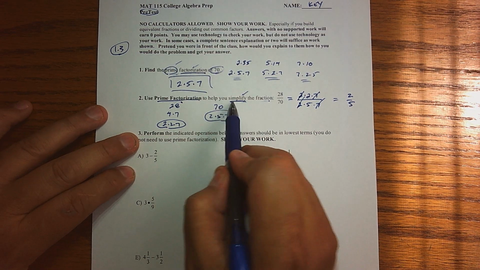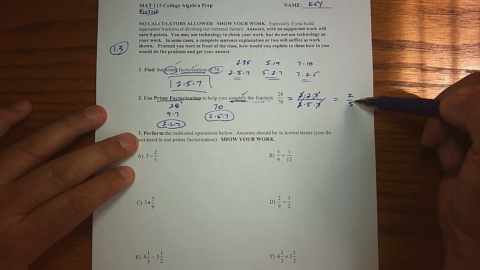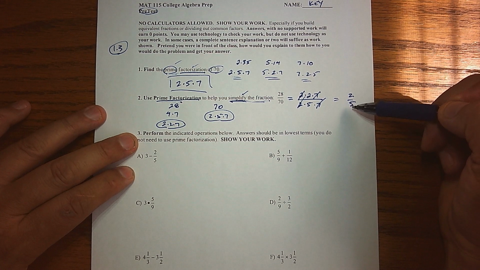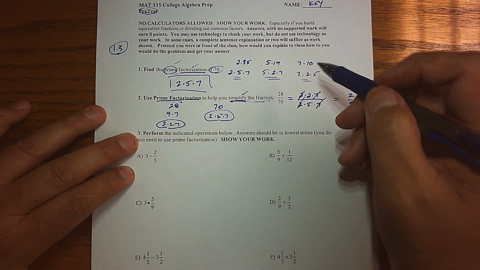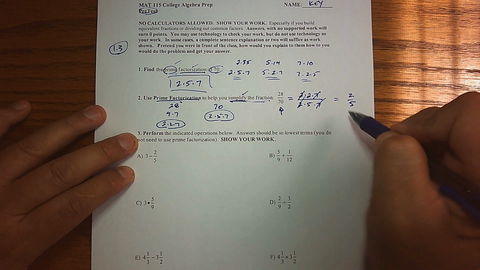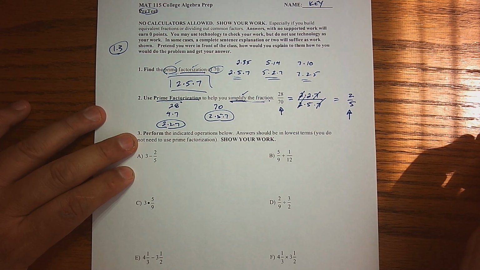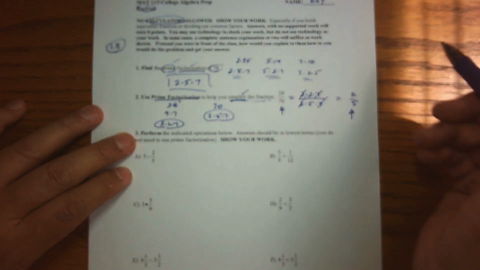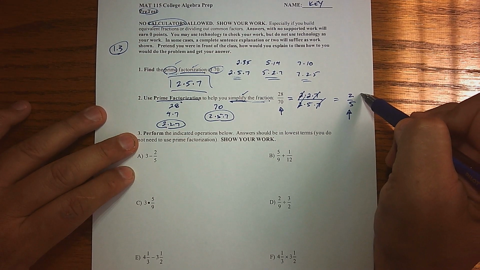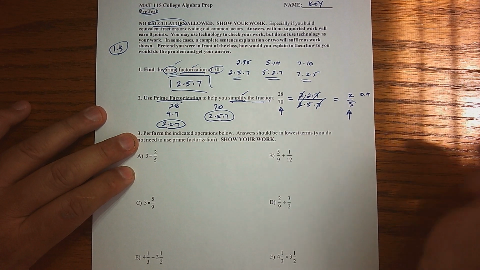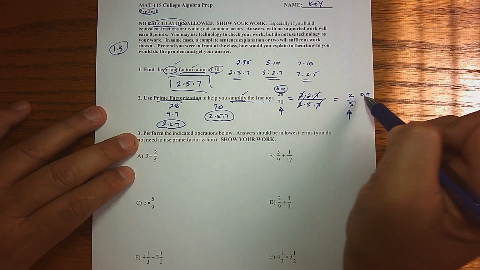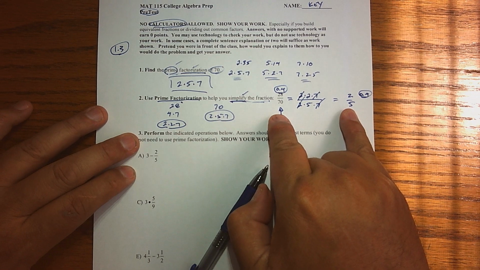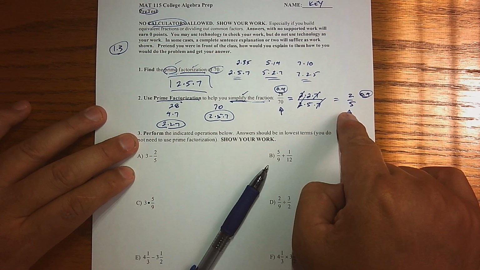I'm done simplifying this fraction because 2 and 5 are what we call relatively prime. They don't share any common factors amongst each other. And the idea here is that this fraction here is equivalent to that simplified fraction there. As a matter of fact, if you wanted to, break out your calculators, and you'll notice that this is 0.4, and this is also 0.4, right? Showing you that these two fractions are the same, but this fraction is a little easier to work with.